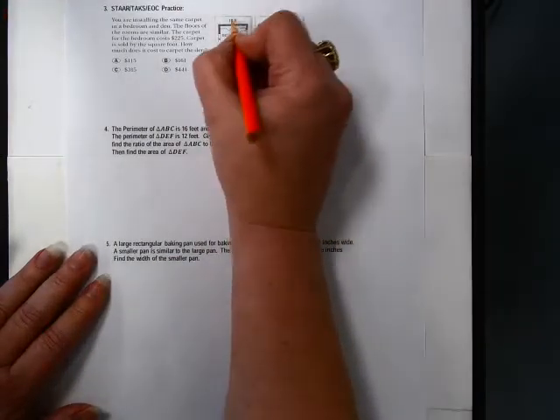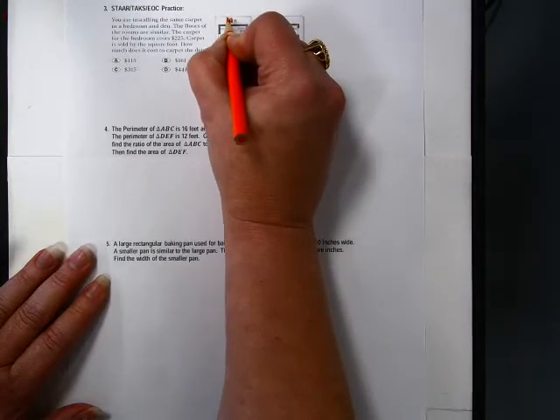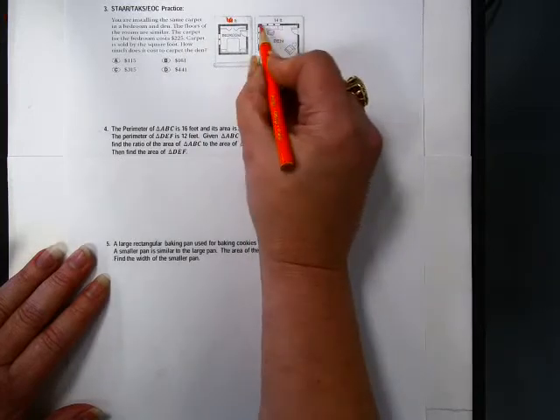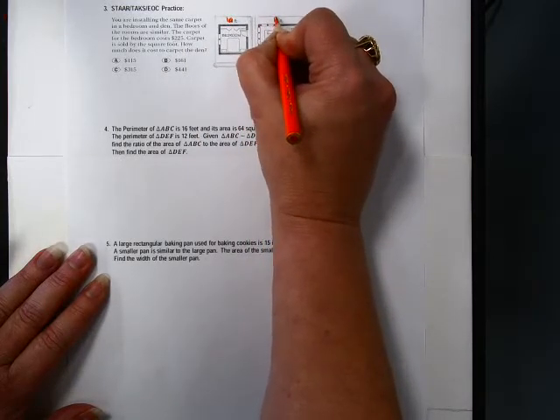And the information that I'm given is just how long one of the sides of the rooms is. So here's the bedroom, and I know that it's 10 feet. This is 10 feet. And this one is the den, and I know that this corresponding side is 14 feet.